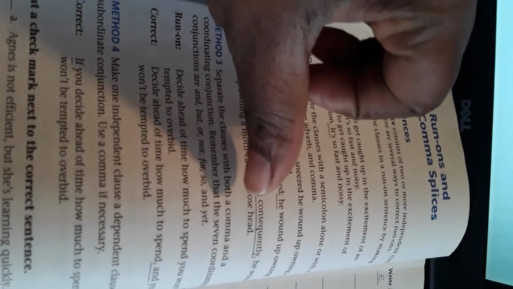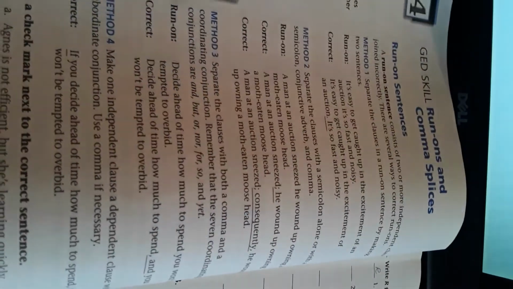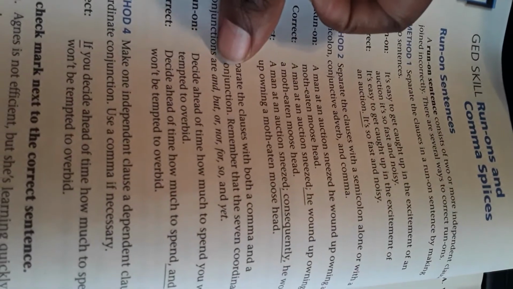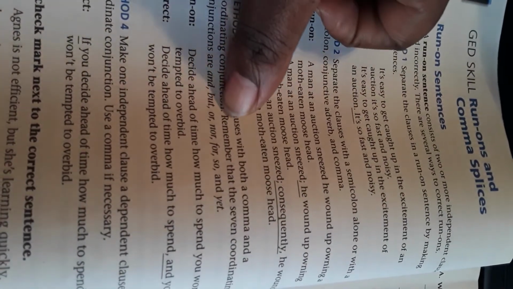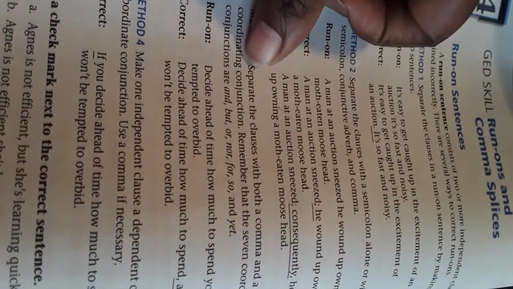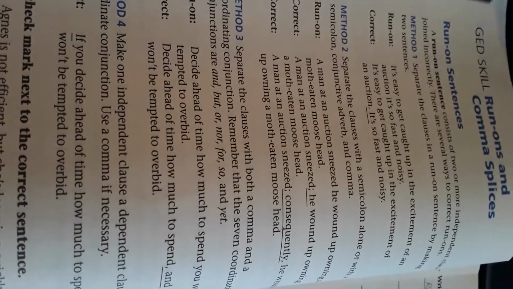Third one, separate the clause with both a comma and a coordinating conjunction. Remember the 7 coordinating conjunctions. And the reason why I like this one is just in case you guys forgot what they were. Are: and, but, or, nor, for, so, and yet. Those are what we call coordinating conjunctions, and those do pop up, and you should be using those in some of the sentences that you're writing as well. But here's the run-on sentence.